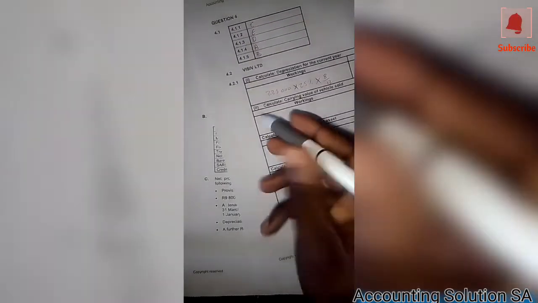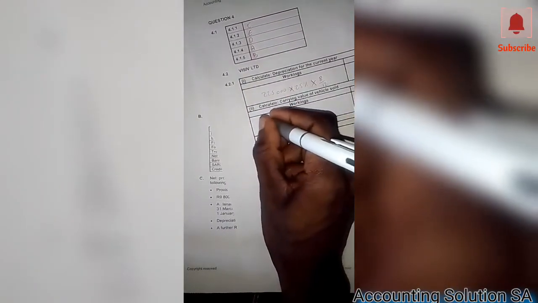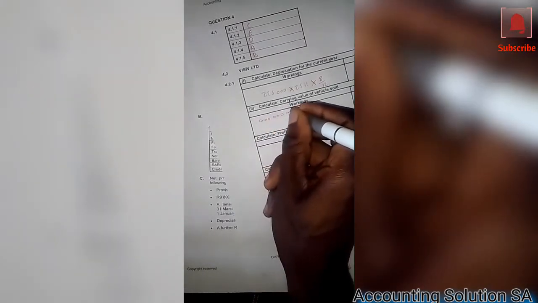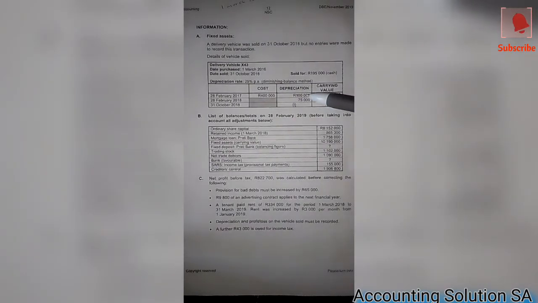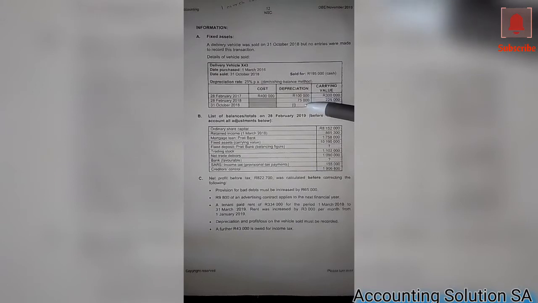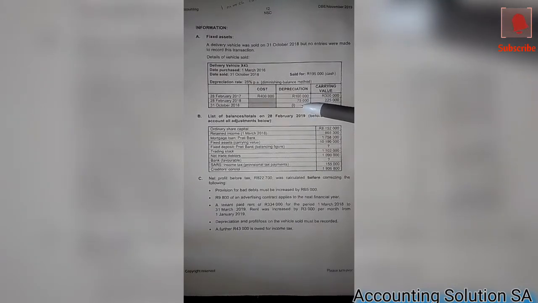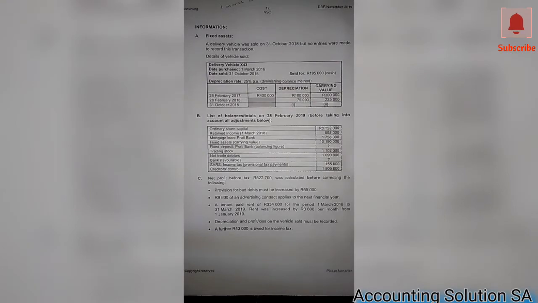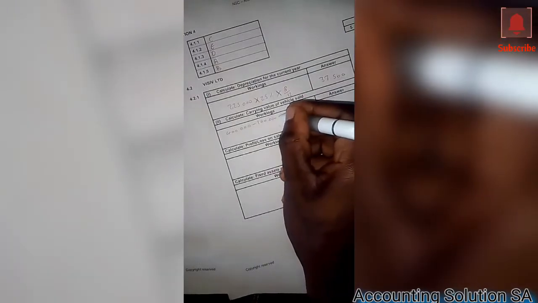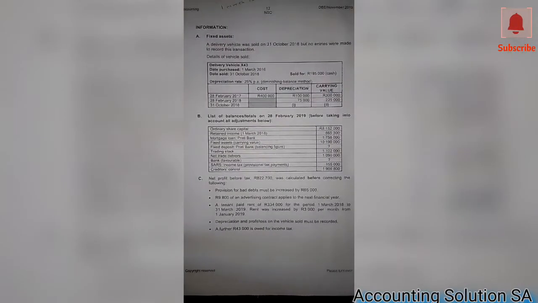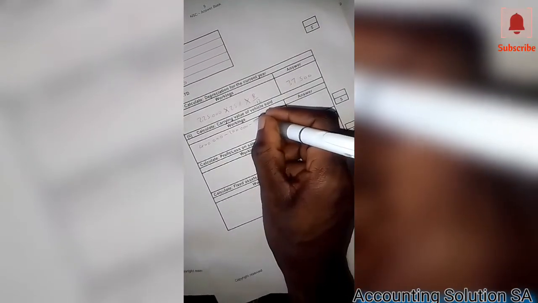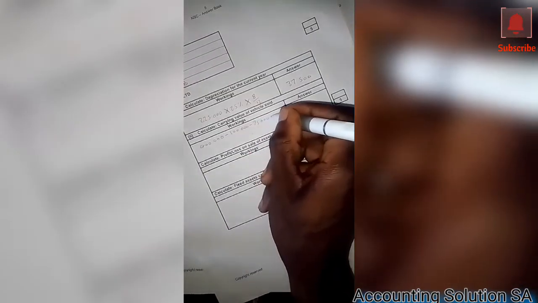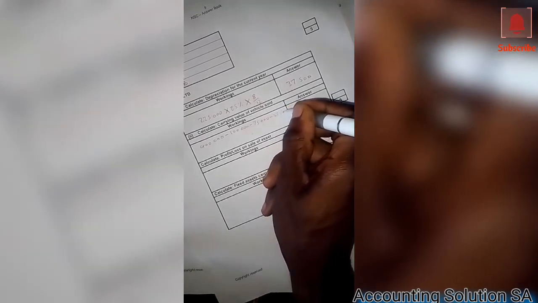We can say 400,000 minus all those depreciations of the previous years. We're going to start with 100,000, 75,000, and 37,500 that we calculated. 100,000, then minus 75,000, then again we minus 37,500. I hope it's clear.